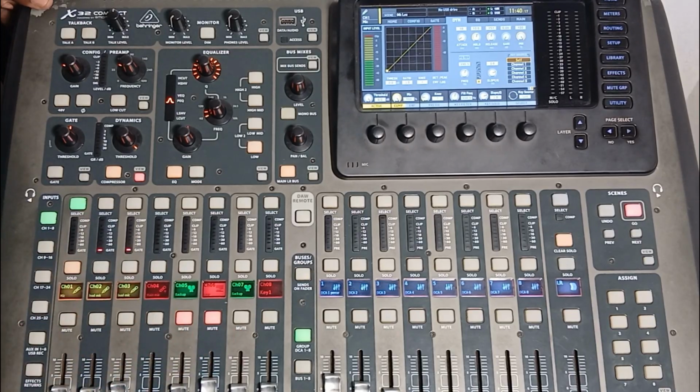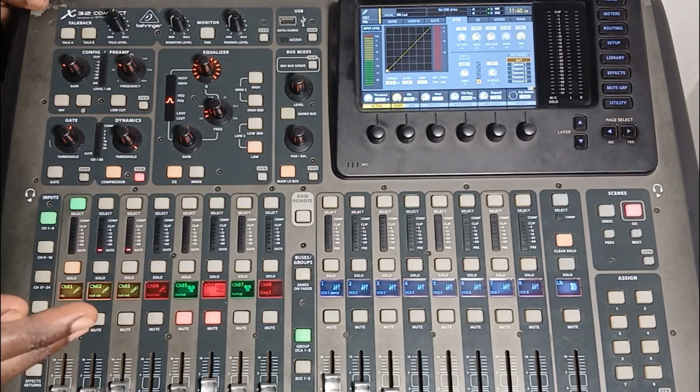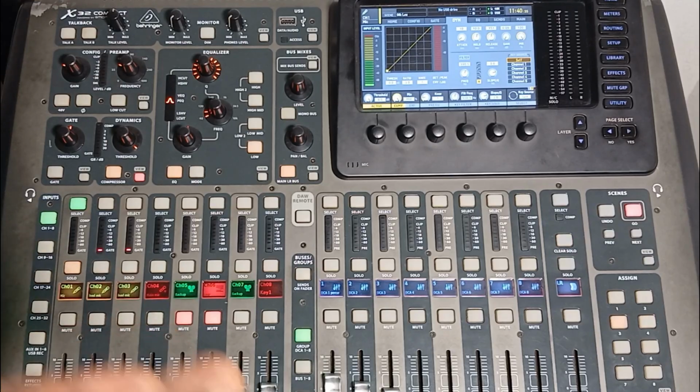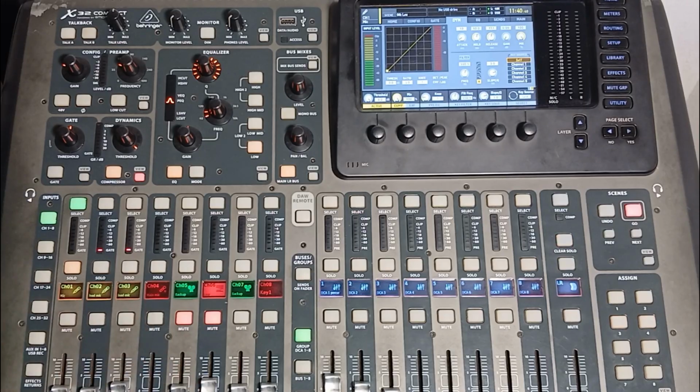Then you need to study the level he or she gets to when he or she screams or shouts in between the speech. The difference between these two is what we know as our dynamic range. That is the range at which we want to make sure our compressor is active.